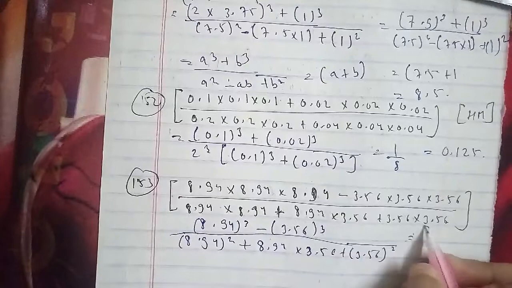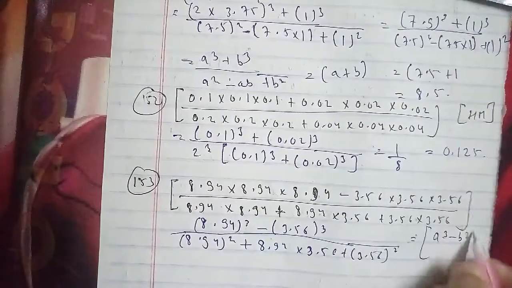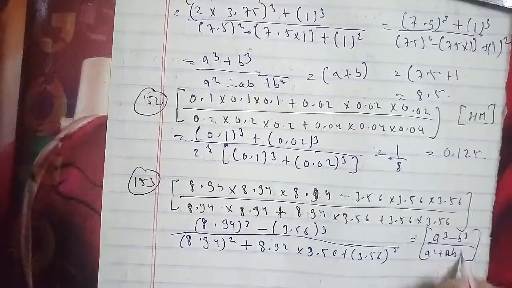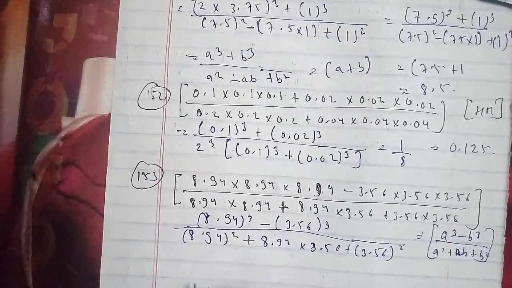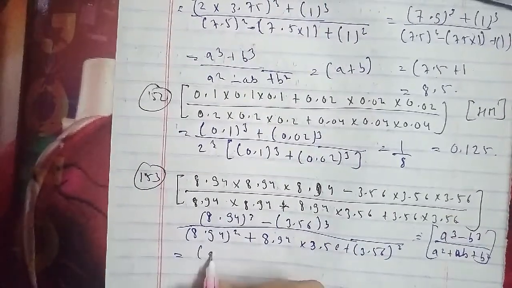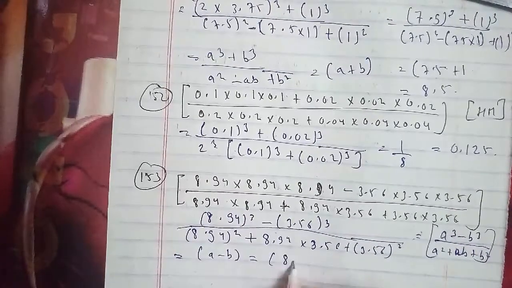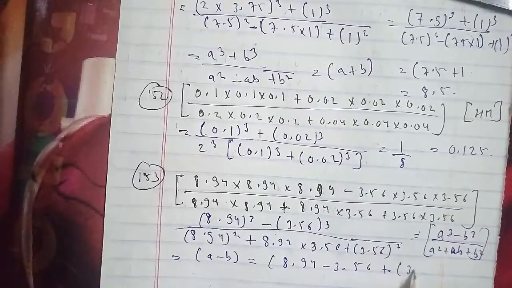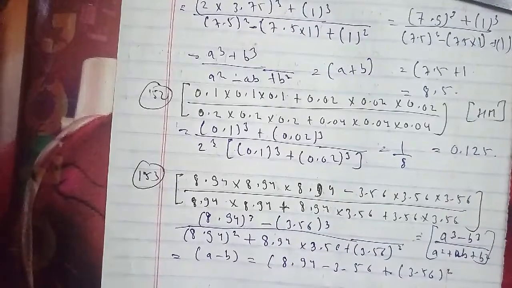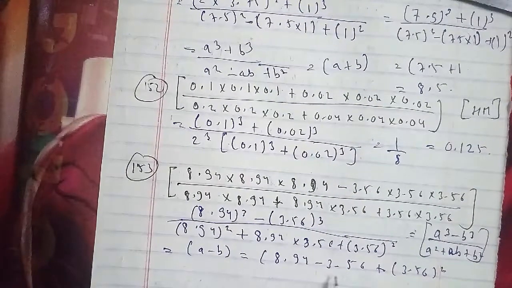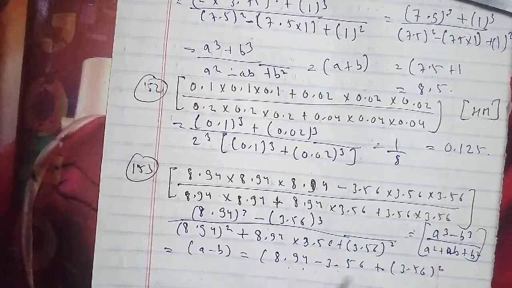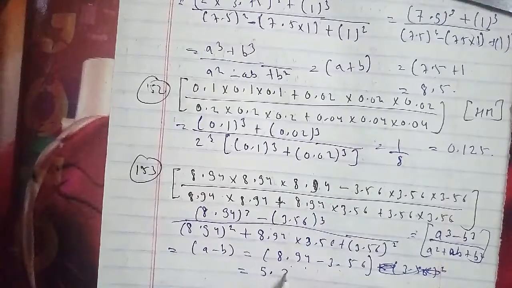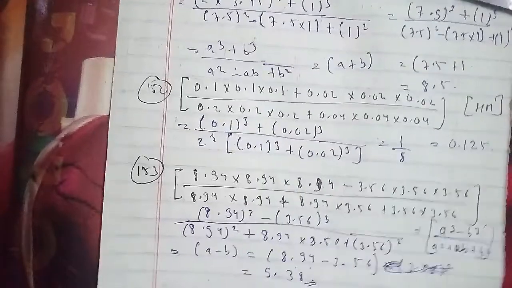So here that is equal to a cube minus b cube upon a square plus ab plus b square, that is equal to a minus b. Sorry, a minus b will be represented as 8.94 minus 3.56. So when we subtract it, we will get 5.38. That will be the right answer for this question as well.